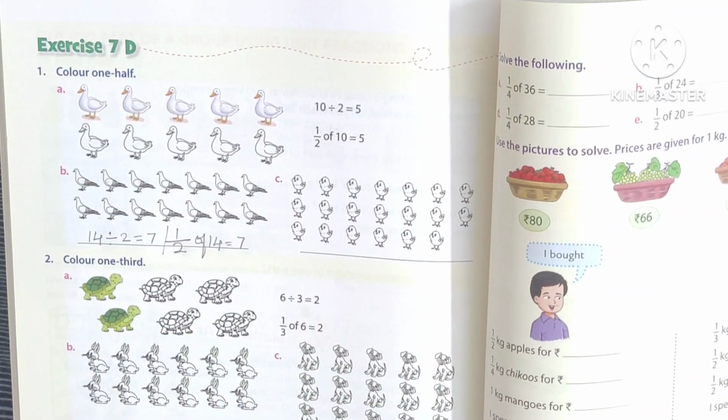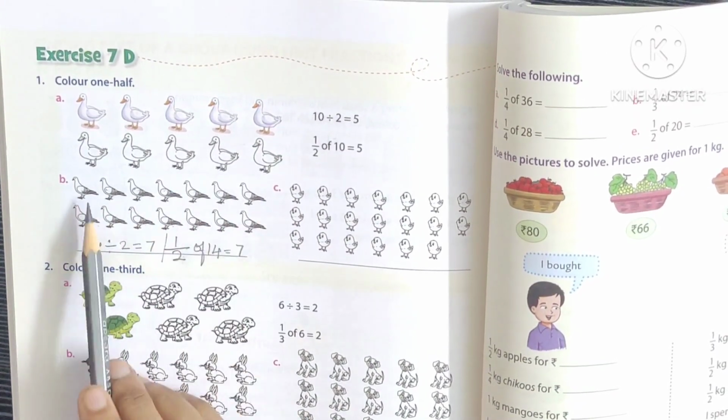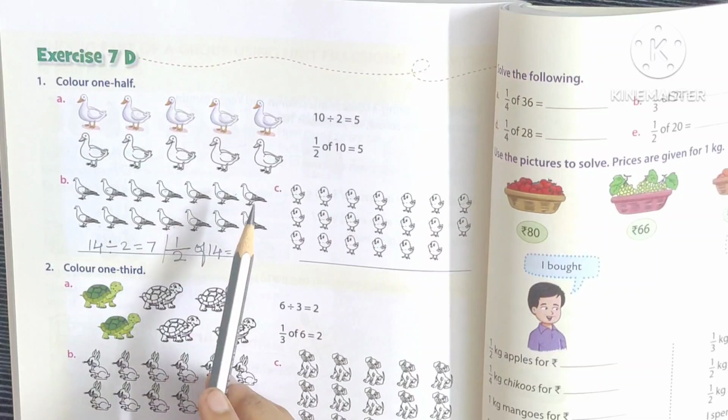Okay, understood? So you have to color 7 birds. 1 2 3 4 5 6 7. 7 birds you have to color.